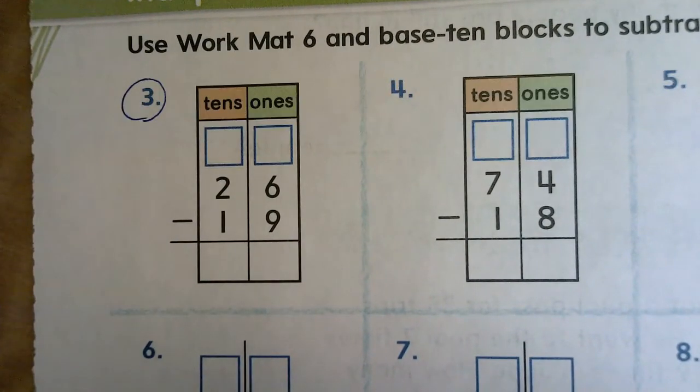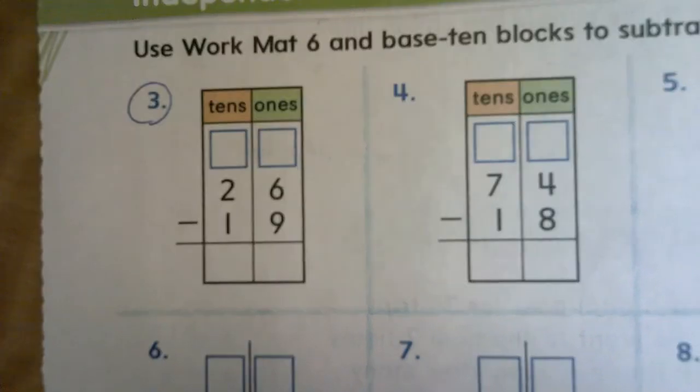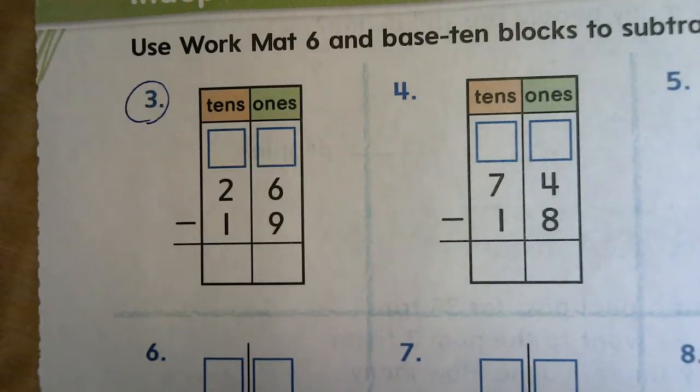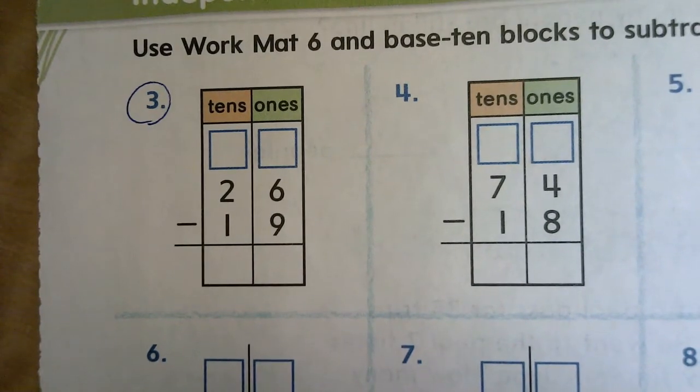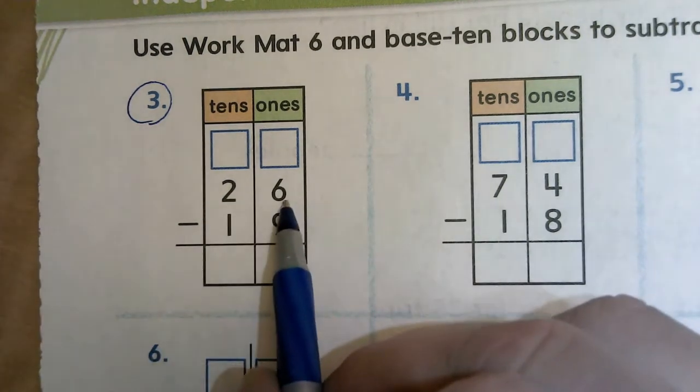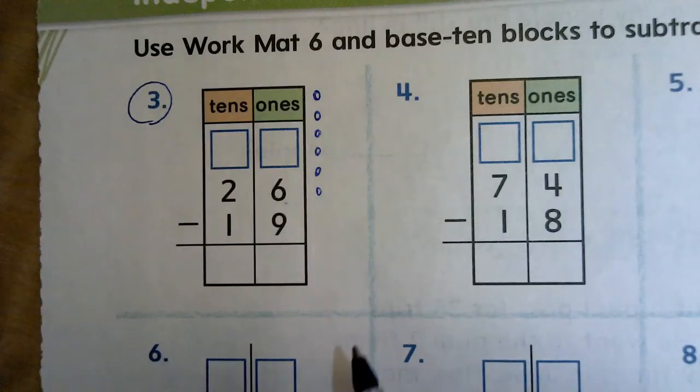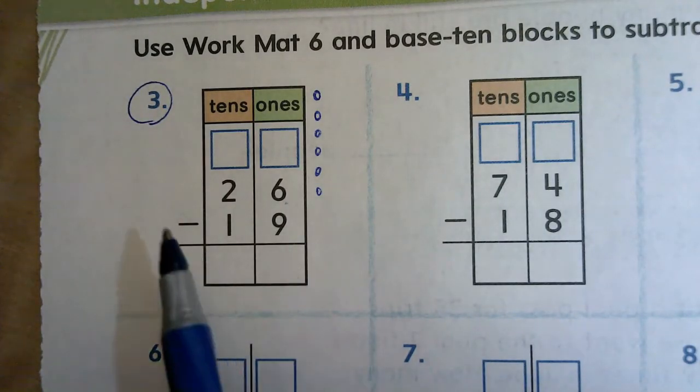All right, well, I hope that you paused your video to solve this problem number 3 on your own. I'm going to go ahead and show you right now. And what I want you to do is keep your eyes on the screen. And as I go over this, see if you solved it the same way I did. So here I have 26. So I have 6 ones. So I'm going to put 1, 2, 3, 4, 5, 6. I really like pictures. So I'm going to put my 6 ones over here. On the other side, I've got 2 tens. So that means I've got 1 straight, 2 straights.